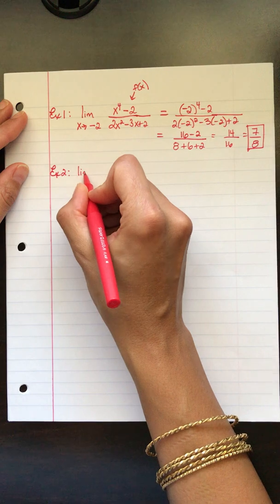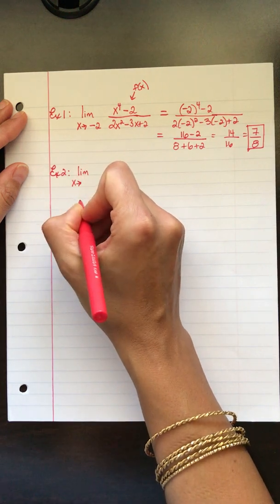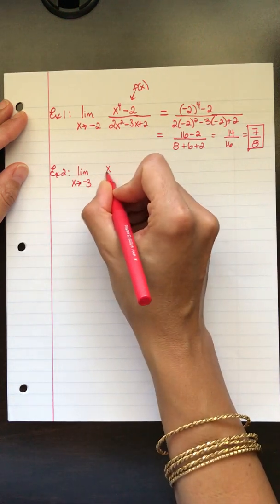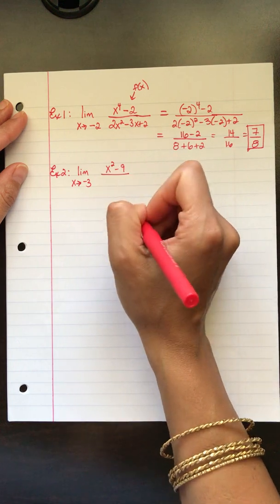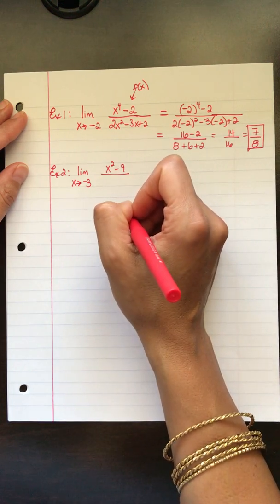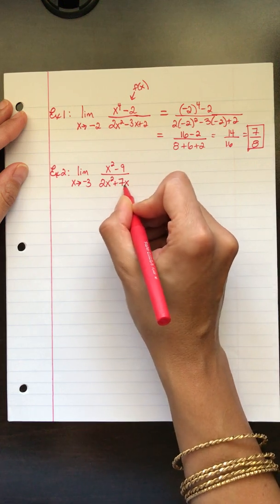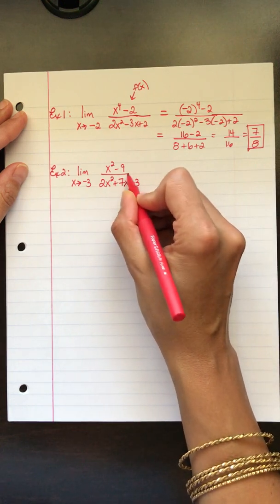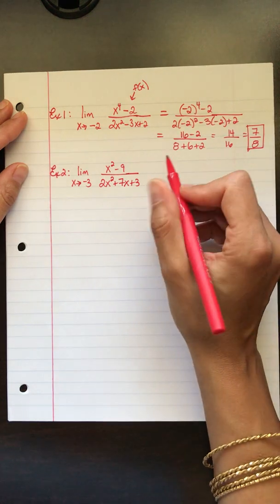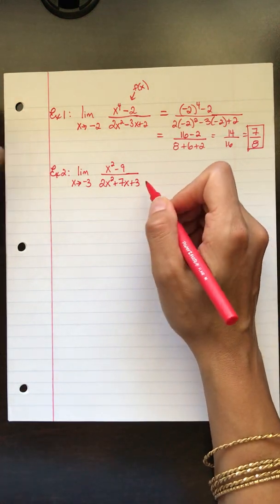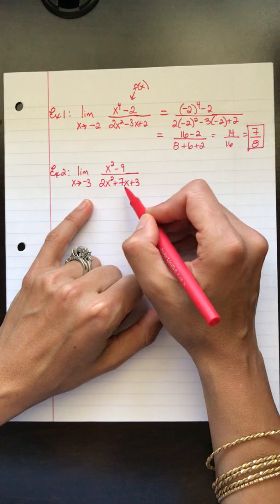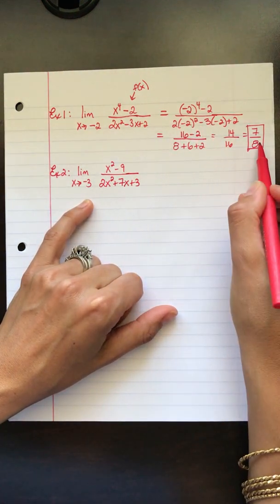What's the limit as x approaches negative 3 of x squared minus 9 over 2x squared plus 7x plus 3? Well, let's see. We always want to try to plug in and hope, like this one, we can just get a numerical answer.